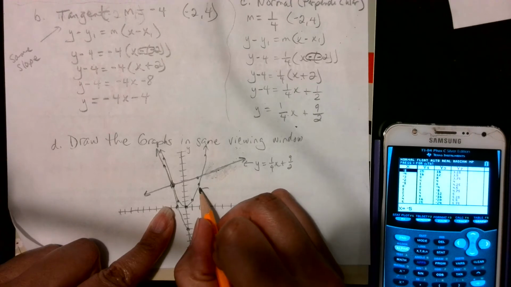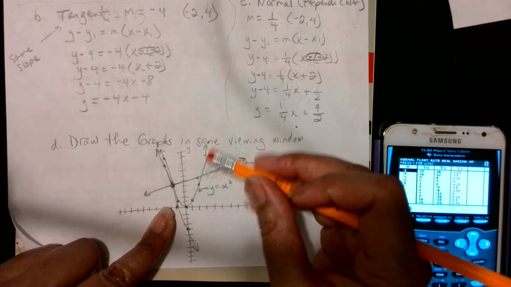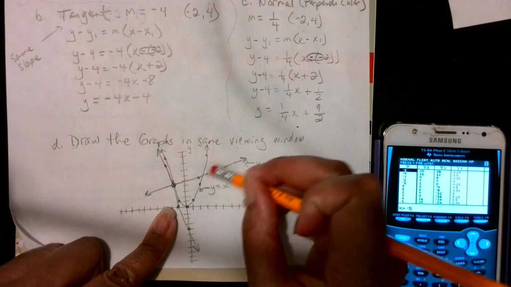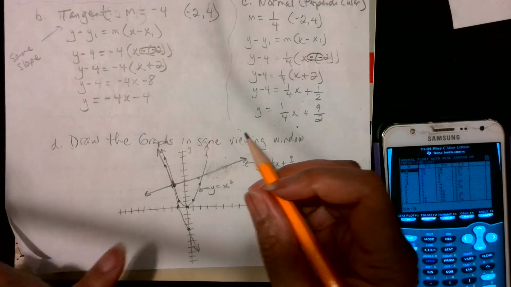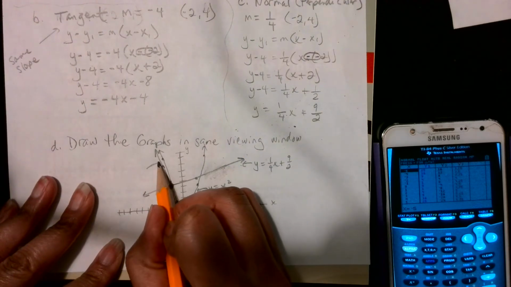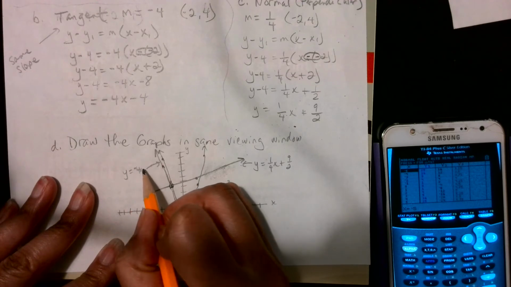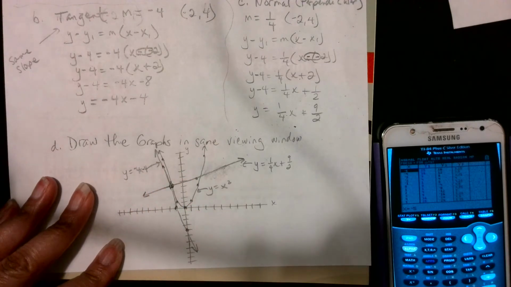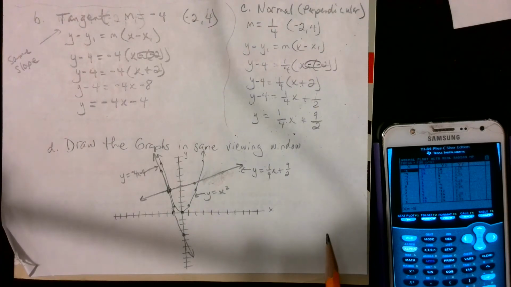Here's my curve. And here's the tangent. Okay. And that would be about it.